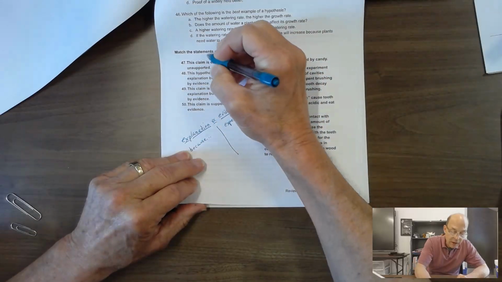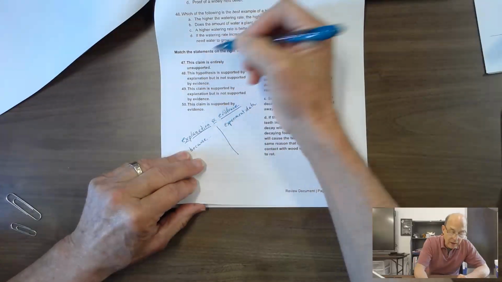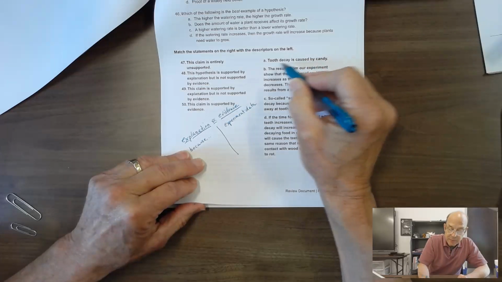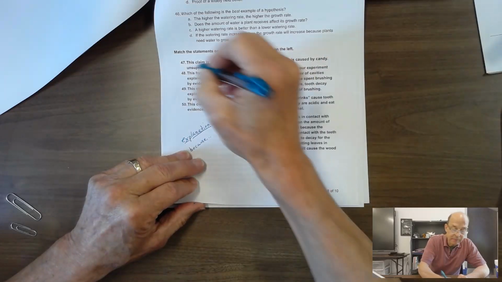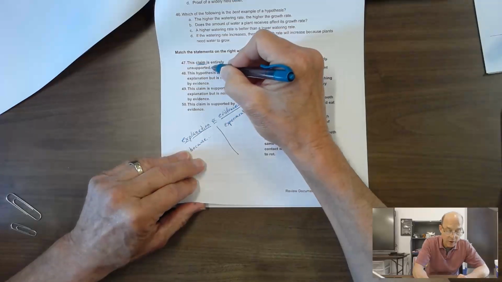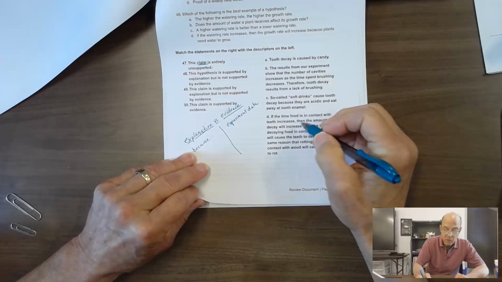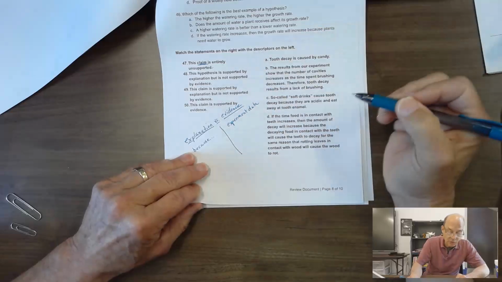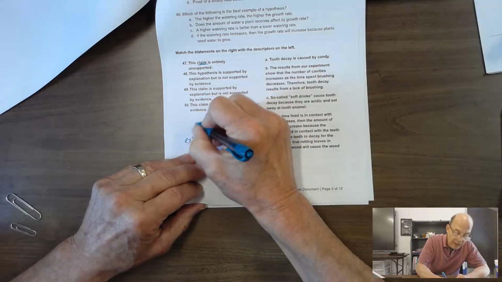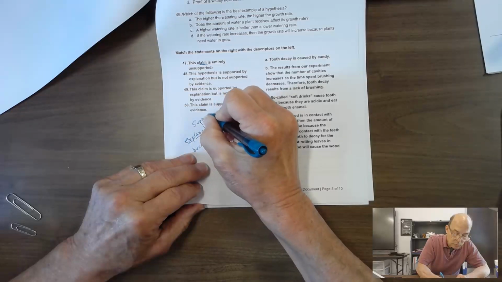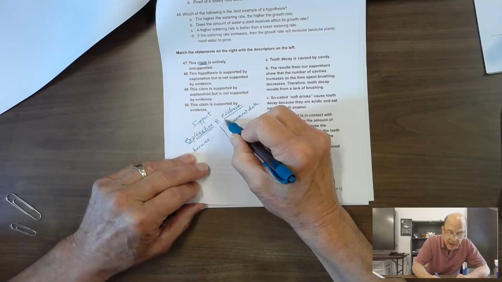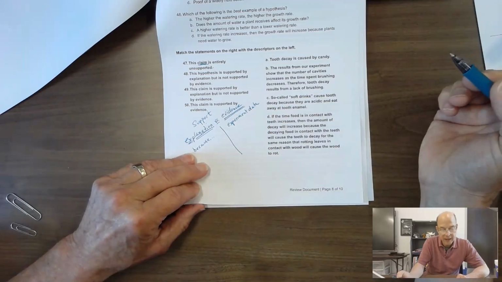We're making claims over here. For example, tooth decay is caused by candy. That is a claim, and we're trying to determine whether that's supported or unsupported. And the key to answering these questions correctly is to realize that support for a claim has to come through a good explanation and evidence for that explanation.